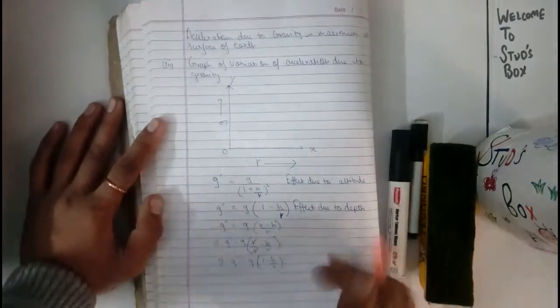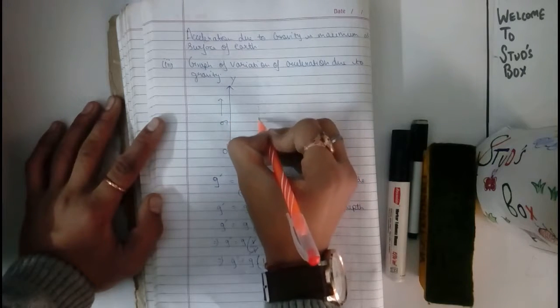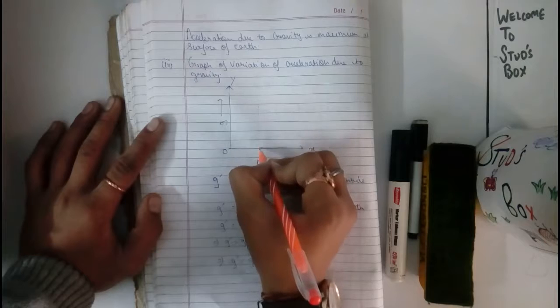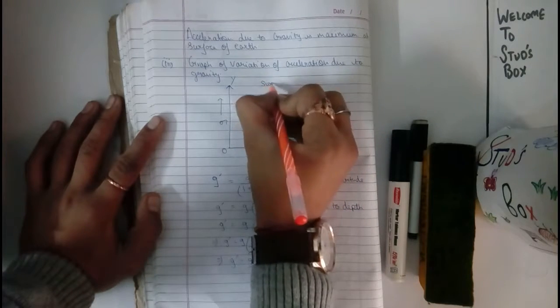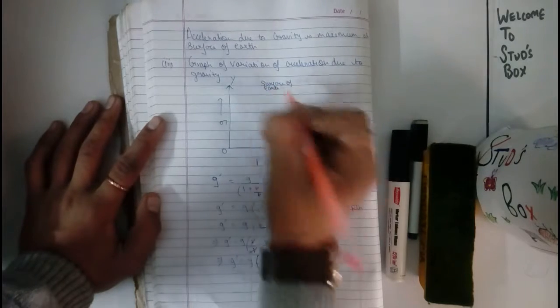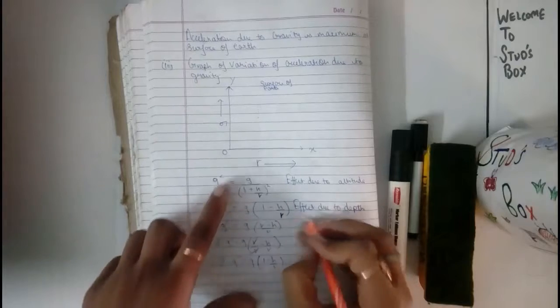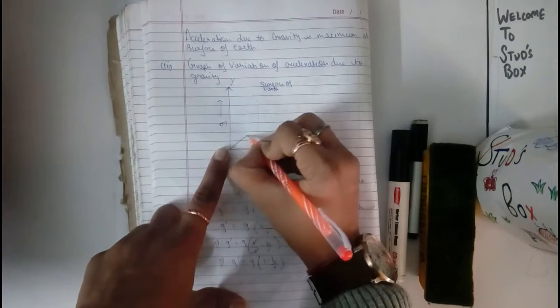So for the graph, if we take this dotted line as the surface of Earth, then first of all here will be the effect due to depth, so it will be a linear line like this.